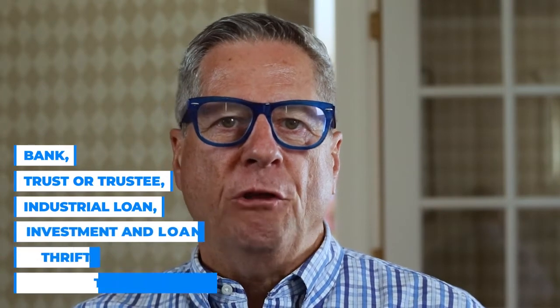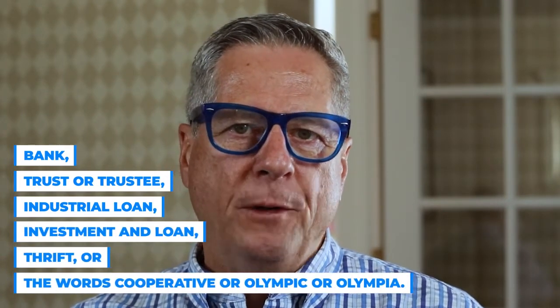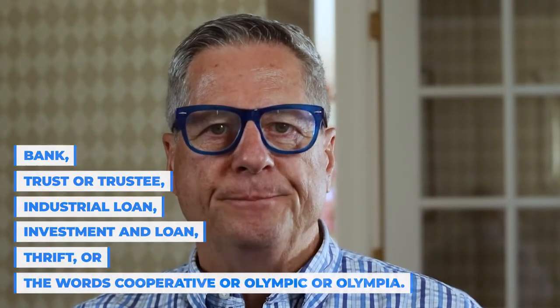If we're talking about that kind of a corporation, the choice of name is pretty much up to you, so long as the name is not likely to mislead the public or resemble too closely some other corporate name already on file with the Secretary of State. The name selected generally may not include words such as bank, trust or trustee, industrial loan, investment and loan, thrift, or words cooperative or Olympic or Olympia.